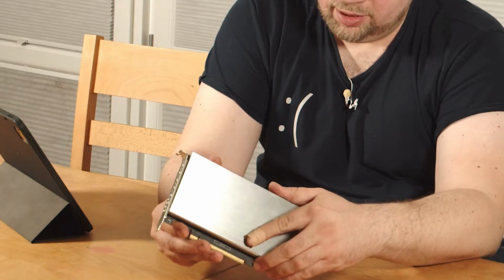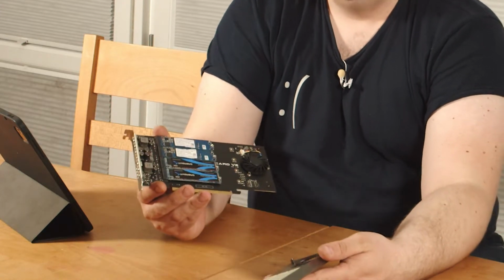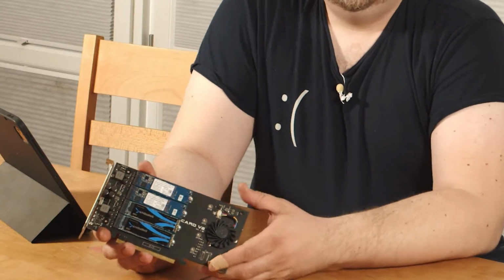I use a card like this as a scratch disk in my editing rig. It fits 4 drives and requires a PCIe X16 slot. Apart from the PCIe X16 form factor, it also requires 16 dedicated PCIe lanes for all 4 drives to work.